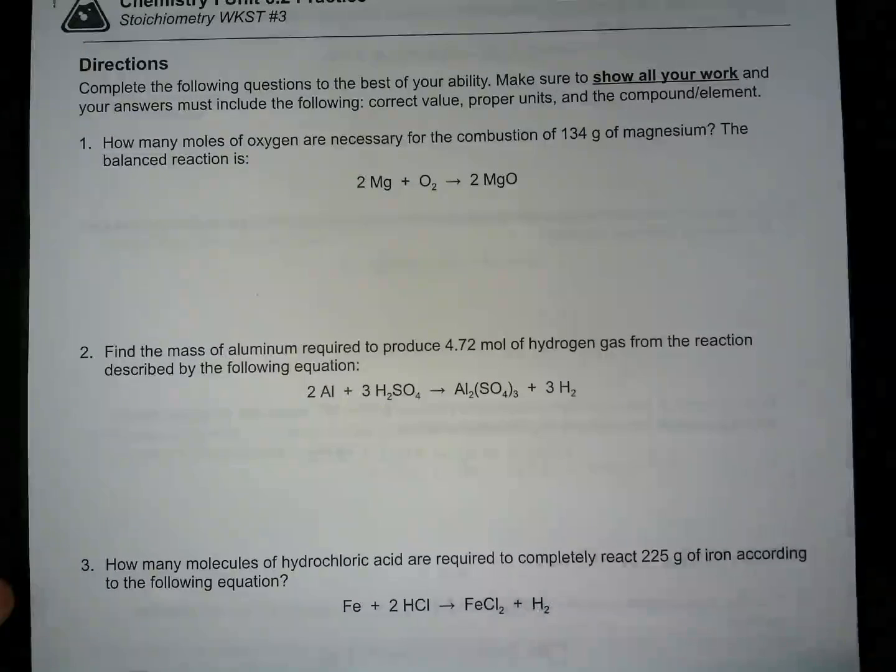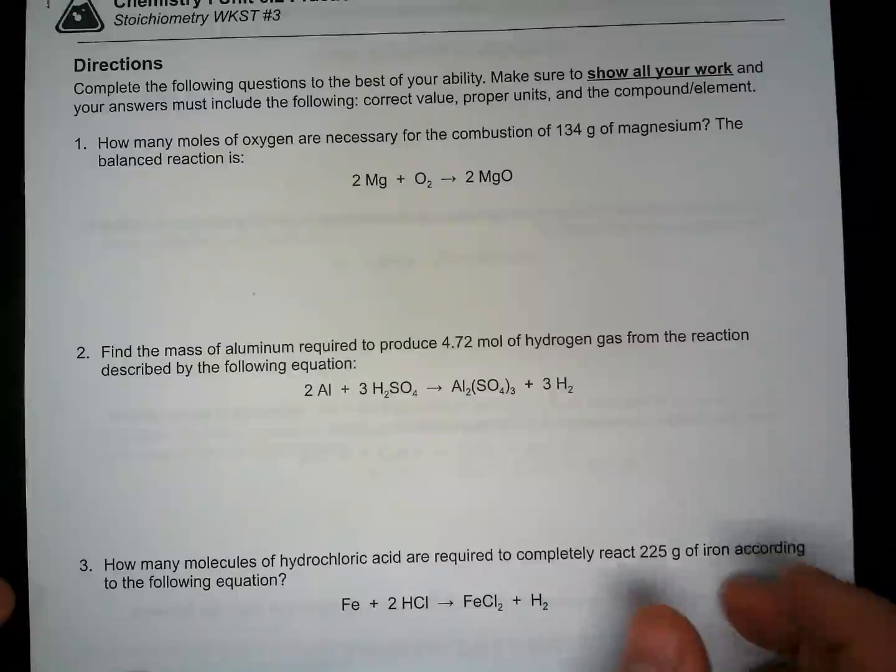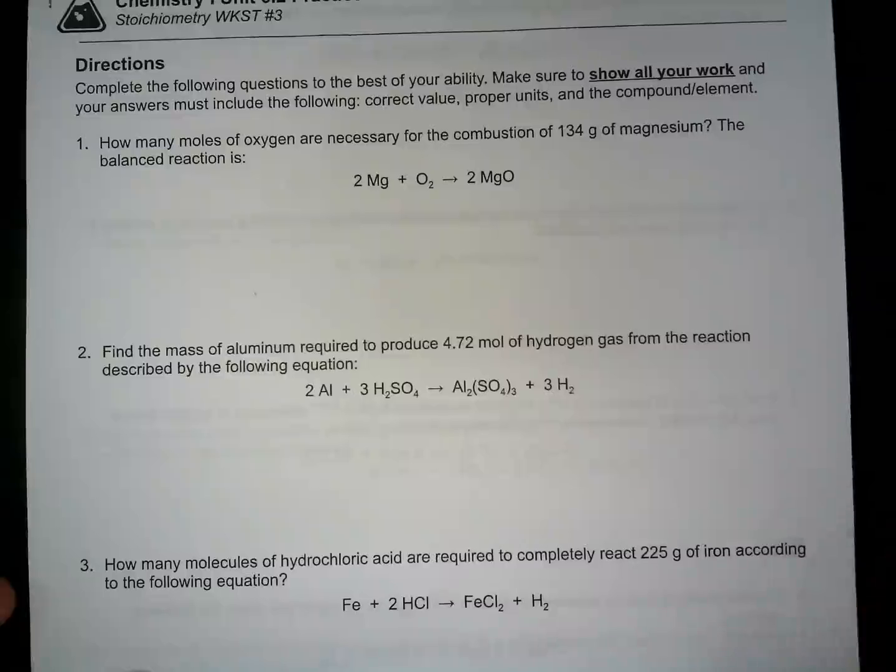So make sure that when we're completing this worksheet, you're going to show all your work. And remember, I don't grade this, but it's super important that we write out every little bit of information about every little step that we're doing. So that means units, that means compounds, that's elements. Make sure we include everything in each conversion factor that we're using.